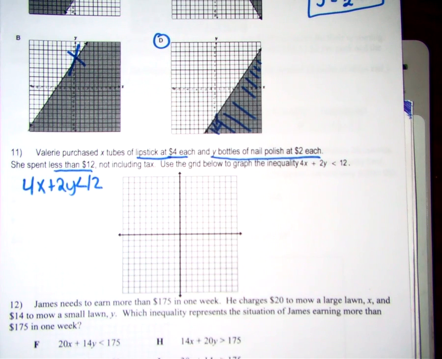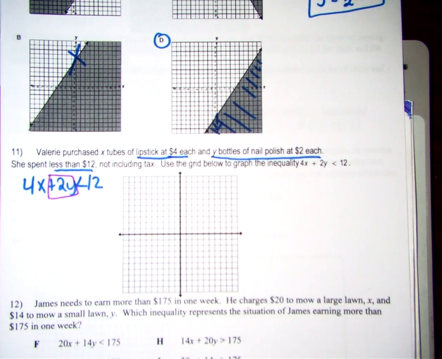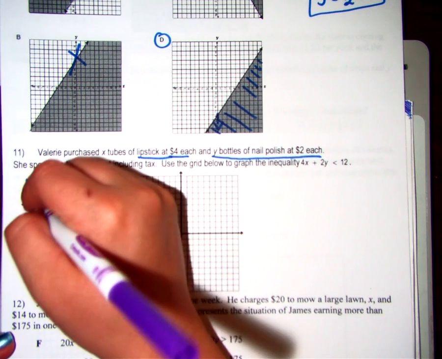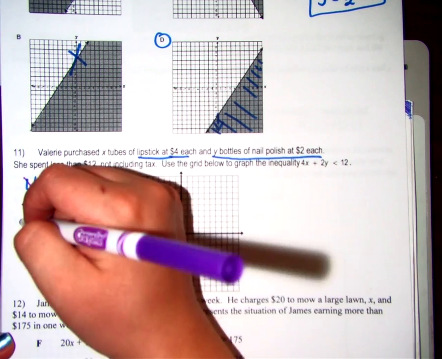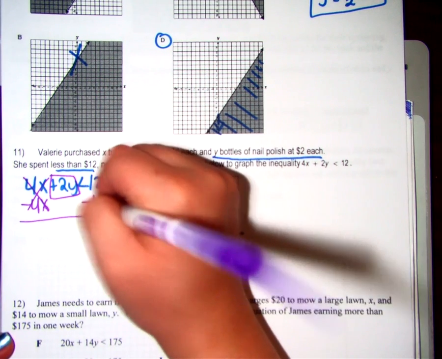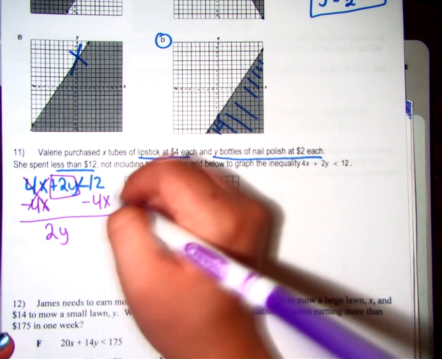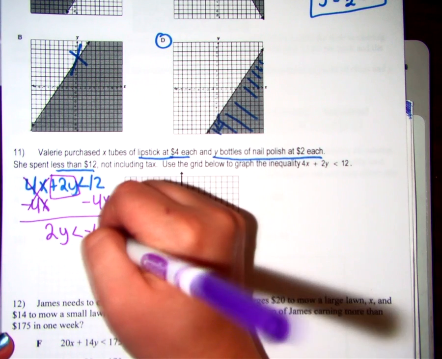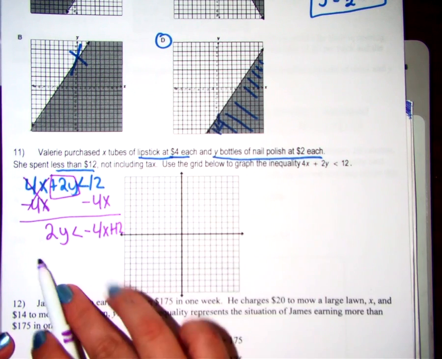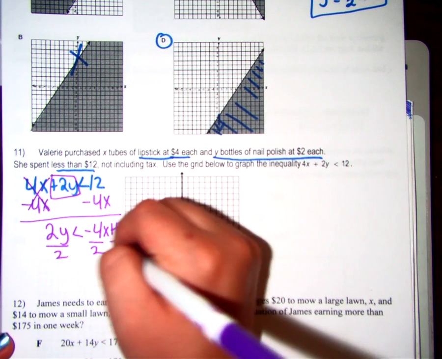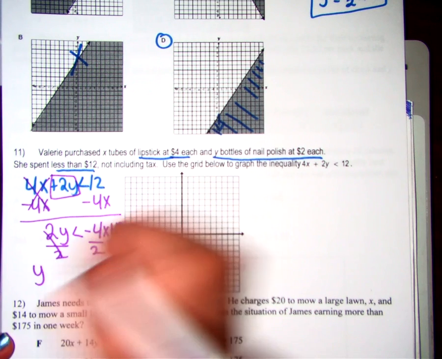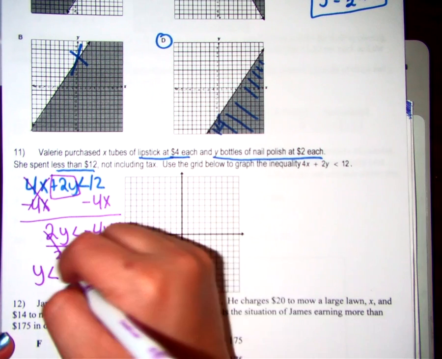I want that y by itself, but it's being attached to the +2, and there's a 4x also on the same side. So we need to add or subtract to get rid of that 4x. We're going to subtract because it's a +4x, we want this to go away. But the rule in algebra is what you do to one side, you have to do to the other. So you have 2y, your inequality, minus 4x plus 12. Divide everything by a +2. Since it is only a +2, we do not need to flip our inequality. We only do that when multiplying or dividing by a negative number.